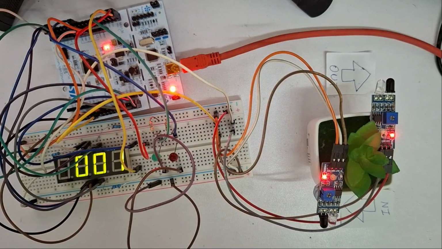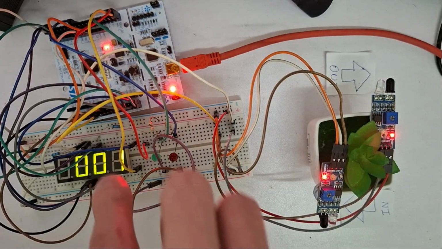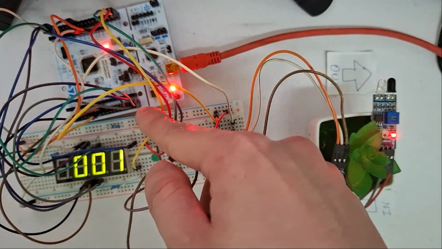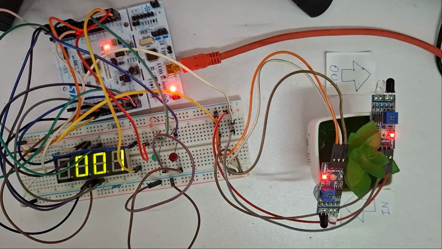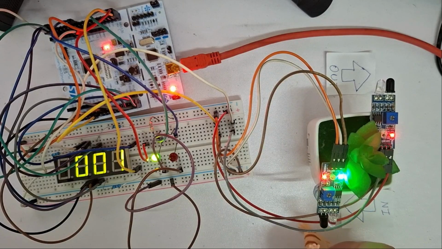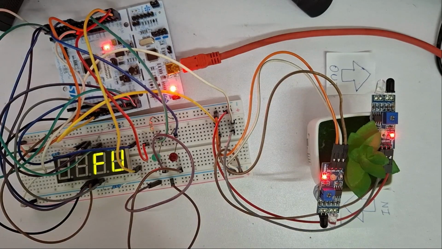So here is the demonstration for the full operation mode. Let's say we have one parking space left. And when the next vehicle enters, let's see. So there is no more parking space left, and the 7-segment display will cycle through the word full. Yeah, so that is it for the full operation mode demonstration.